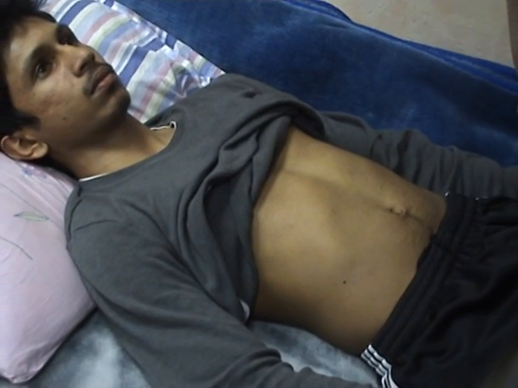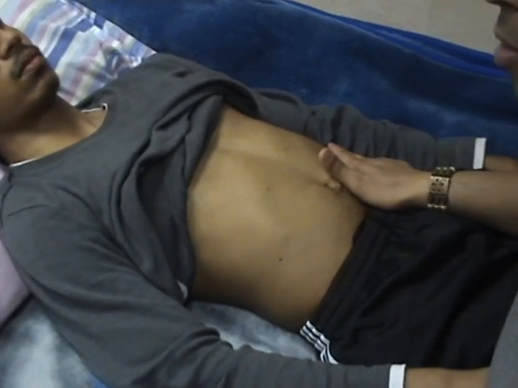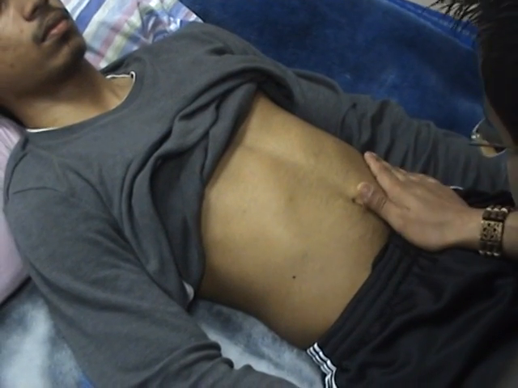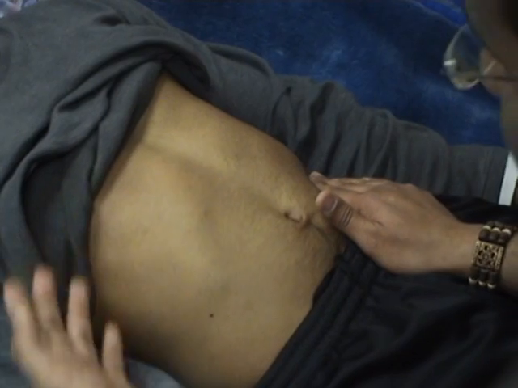First thing, hand straight on the abdomen fully. Don't bring it up like this, that's wrong. Place your hand fully on the abdomen. It's up to you: each time you can ask the patient, are you feeling pain? Or you just inform the patient, if you feel pain, please inform me. That's much easier. Then you start.